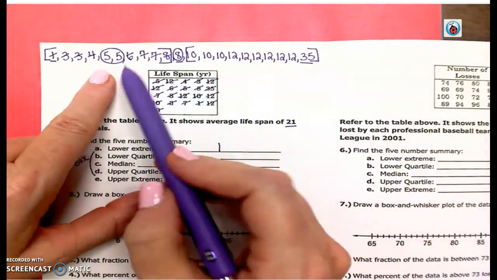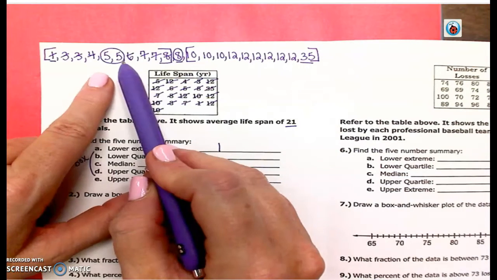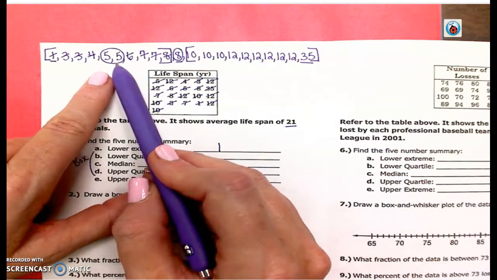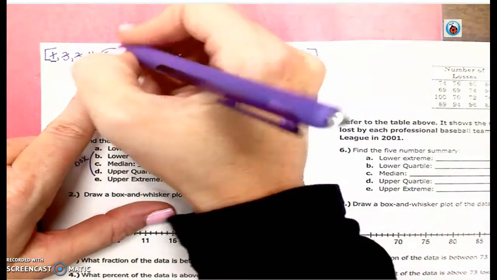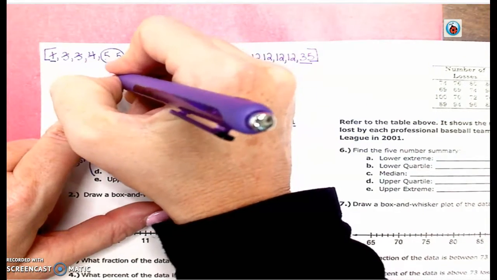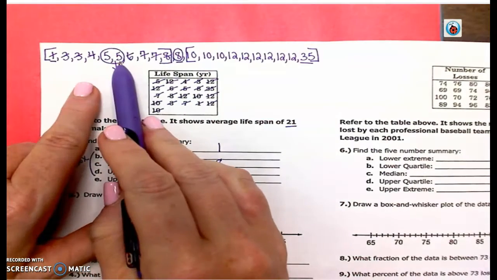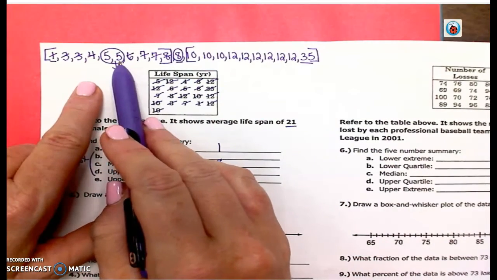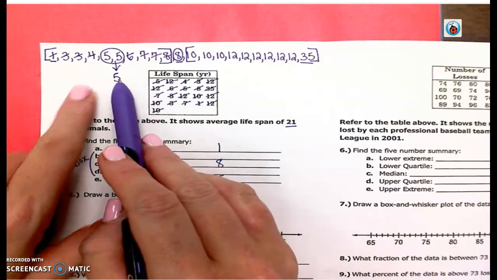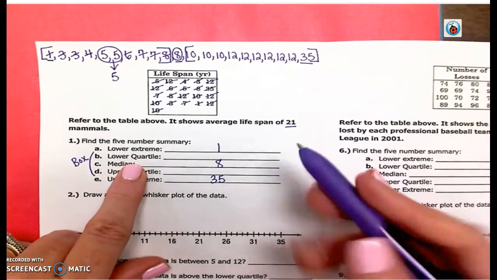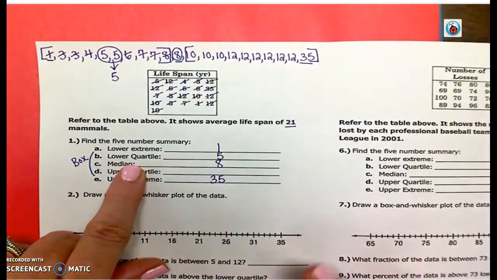Now when we had 2, remember it said you can add them together and divide by 2. However, we know that if they're both 5, then that's going to come out to 5, because 5 plus 5 is 10, and 10 divided by 2 is 5. So our lower quartile number would be 5.